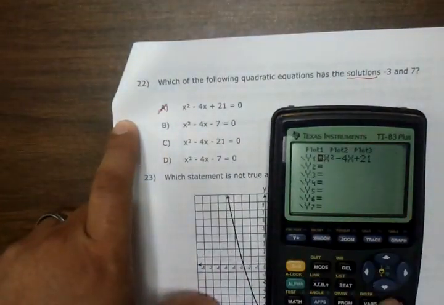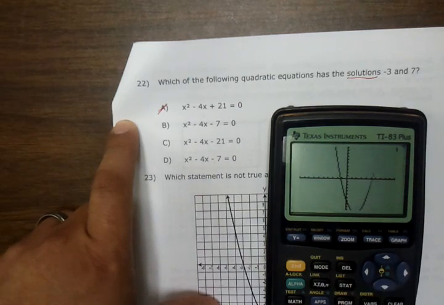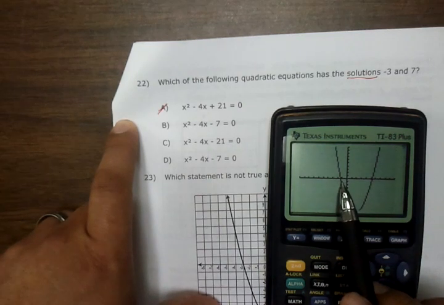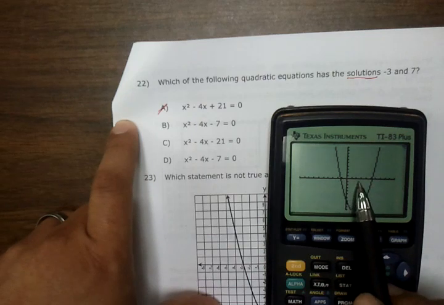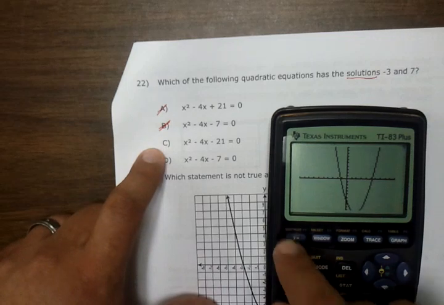Let's type in the next one. X squared minus 4x minus 7. Hit graph. Okay, here's two solutions, but you notice how one of them is at -1 and the other one is at 1, 2, 3, 4, 5. Doesn't match. Not a solution.